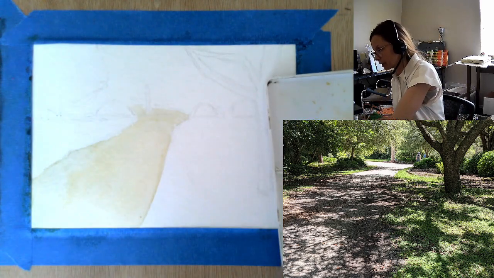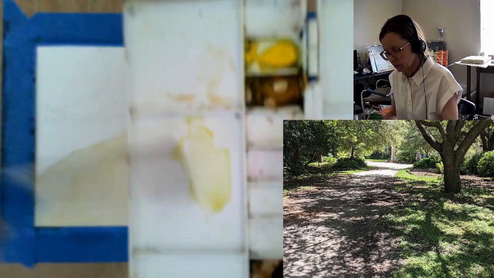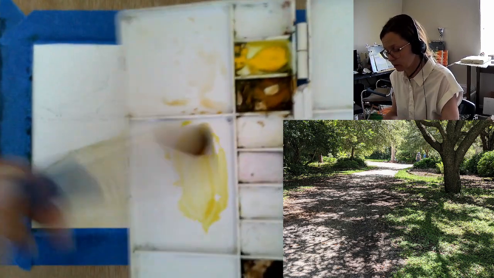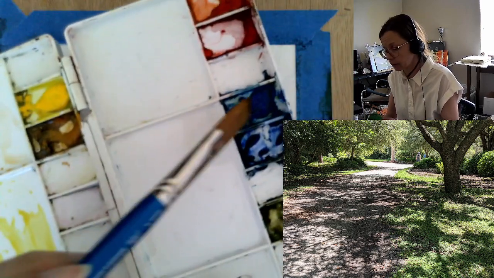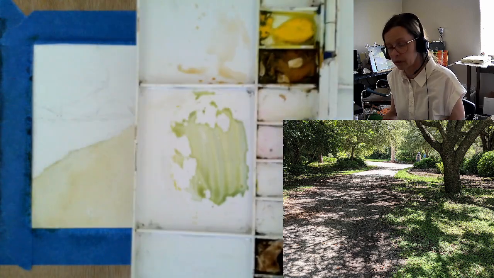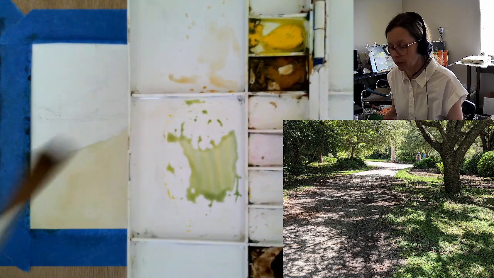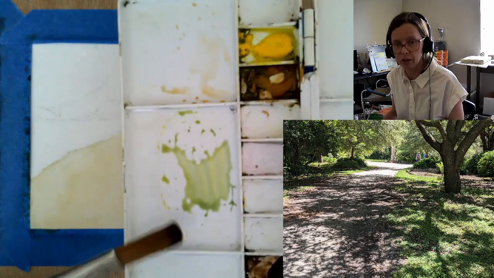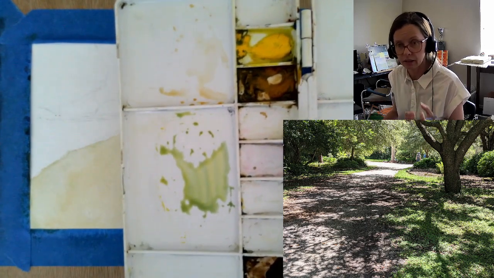So I'm going to mix up a very bright green. I'll start with a good amount of yellow and a touch of my lighter blue. It's amazing how much more yellow you need than blue for a green that looks really bright like this.